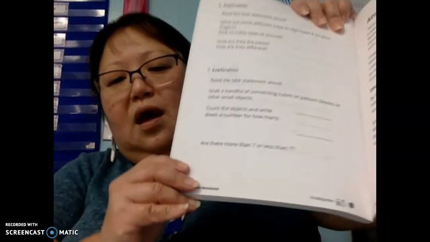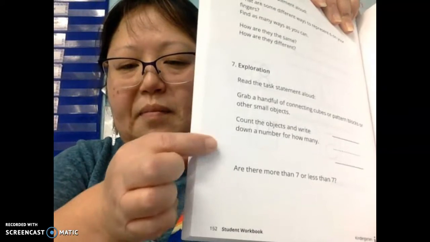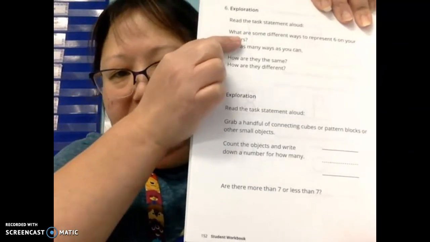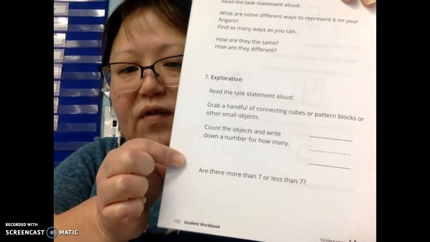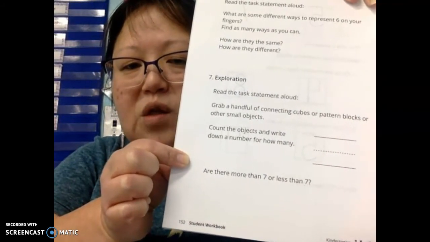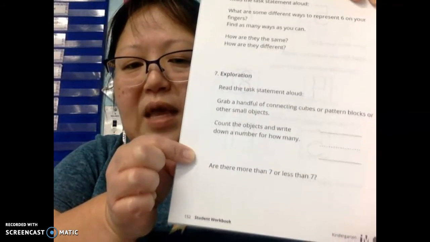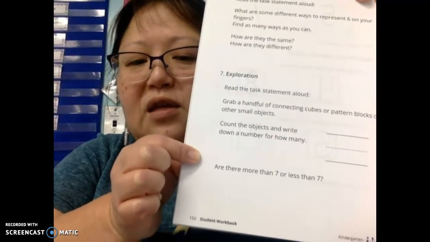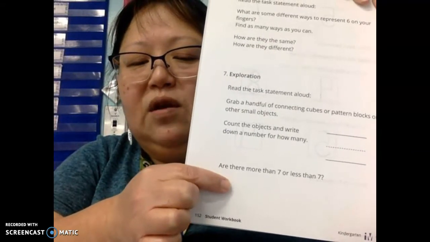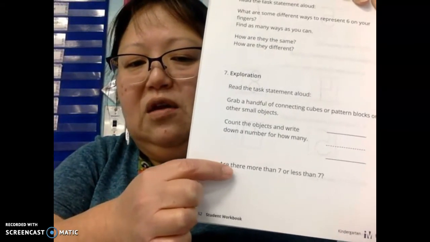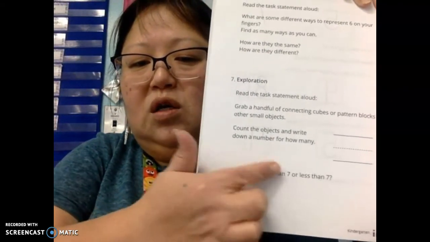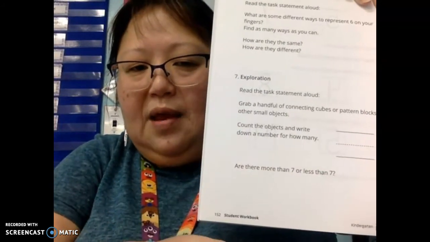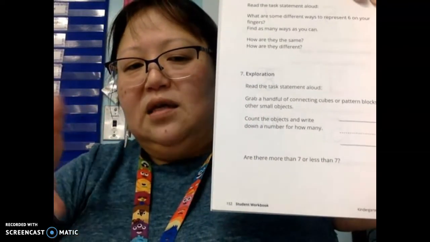And then the only other one that I would have you do is probably number 7. I wouldn't have you do number 6. You can skip that one. But it says grab a handful of connecting cubes or pattern blocks or other small objects. Count the objects and write down a number for how many. And then you're going to decide, is it more than 7 or less than 7? And you're going to either circle the word more or circle the word less. Okay? So that's for today and tomorrow.